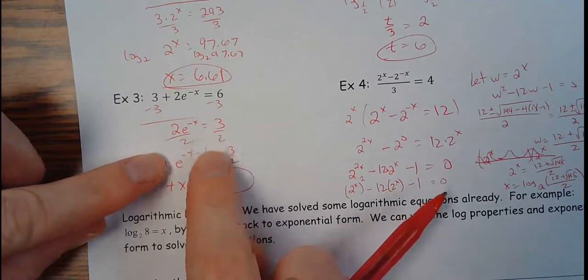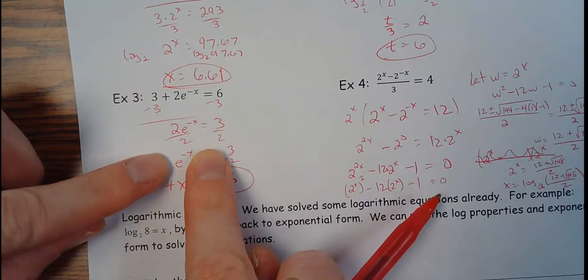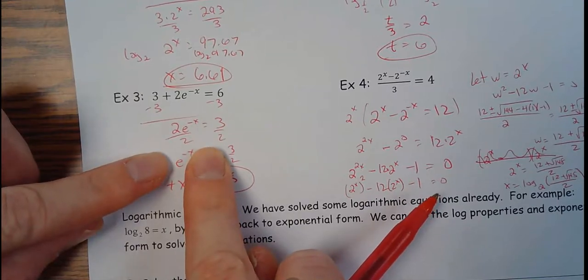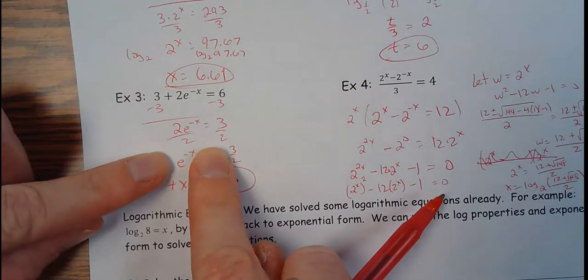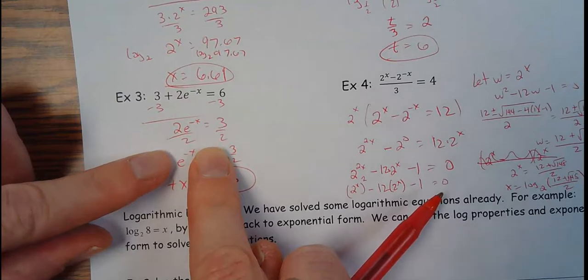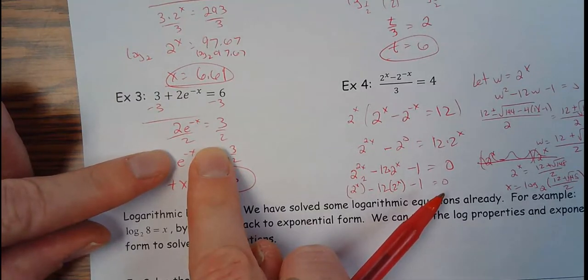So first off, I divided both sides by 2 on this one. I got e to the negative x equals 3/2. To get rid of that e, I use a natural log, because to get rid of a base of e, you use a log with a base of e, and natural log is that log that has a base of e.